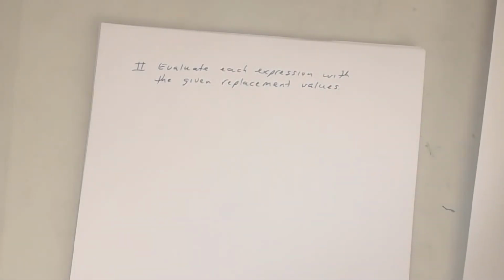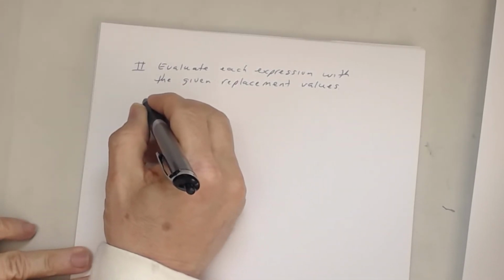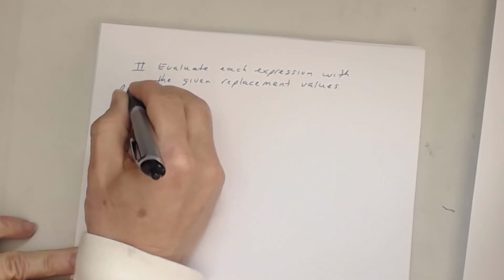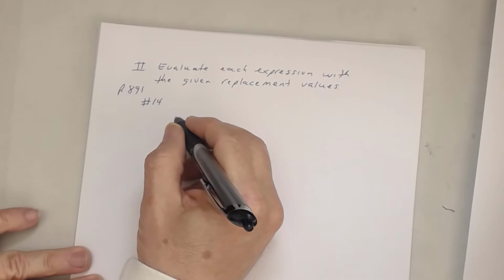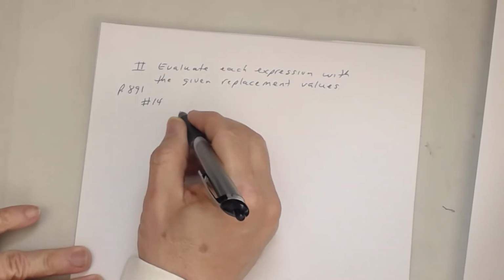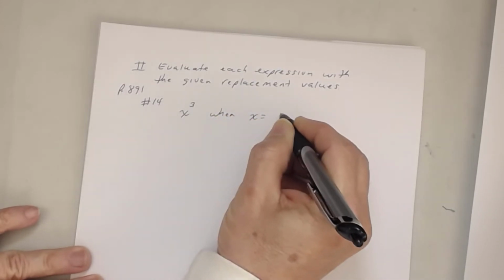All right, so evaluate each expression with the given replacement values. Let's look at number 14, on page 891. So my expression is this. I want to determine what x cubed is equal to when x equals -2.